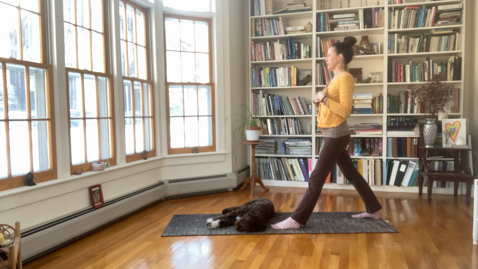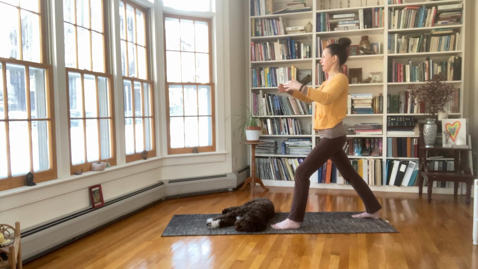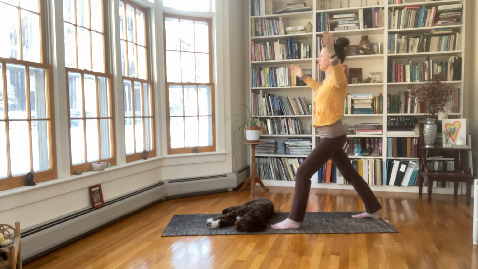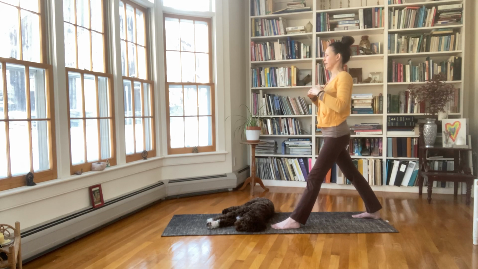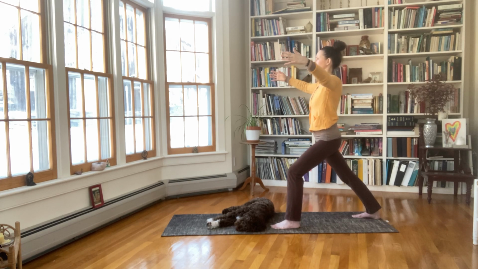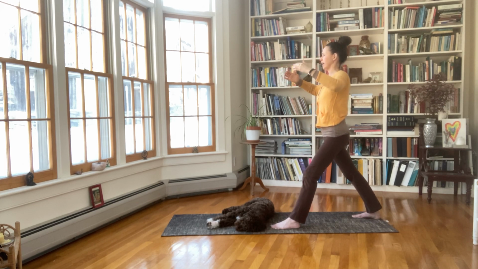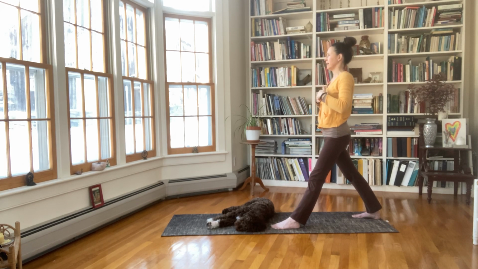And with the inhale, we'll float the arms wide and bend the front knee, and gently let the chest lift and open. And then with the exhale, return the fingertips to the heart center as you straighten the left leg. Let's do that 5 more times. Inhale, chest and arms open. Keep it soft. And exhale, hug the belly as you bring the hands back and straighten the leg.